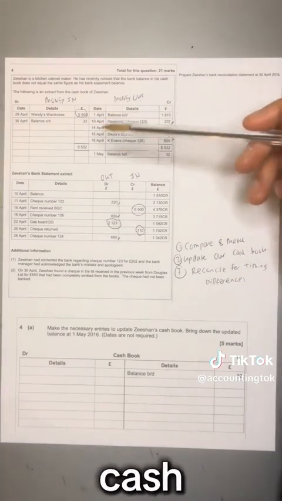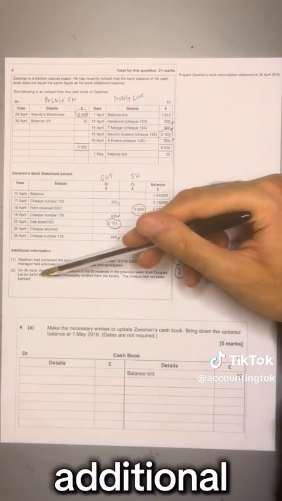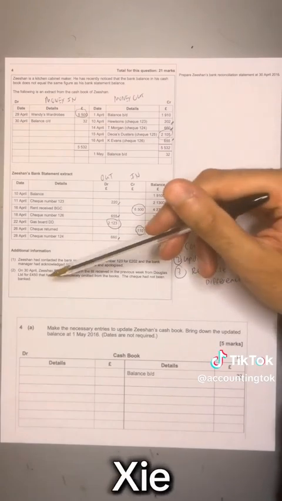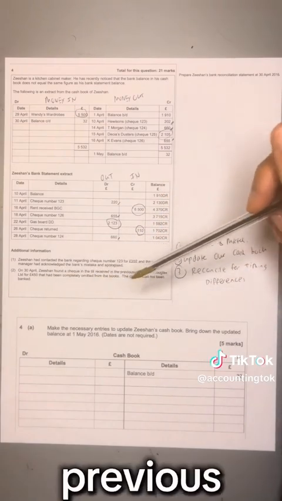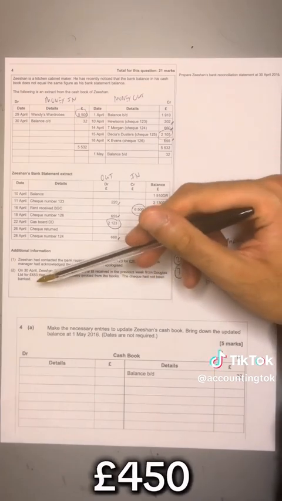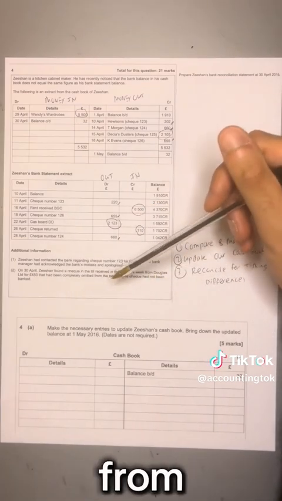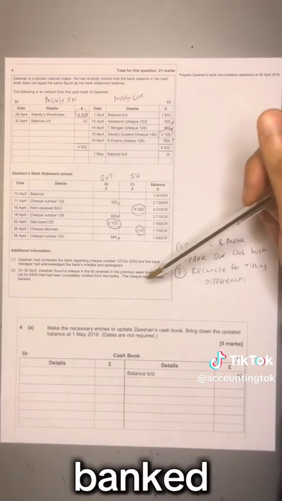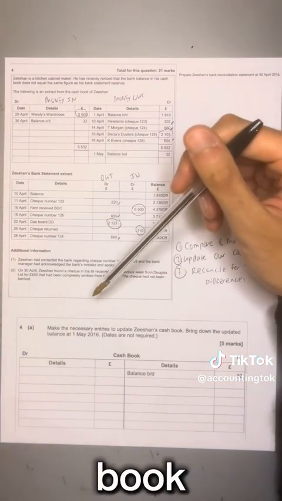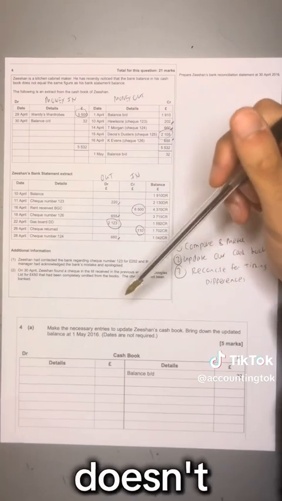So now we've been through the cash book and the bank statement, but then we have additional information. We're told Zishan found a check in the till received in the previous week from Douglas for £450 that has been completely omitted from the books, and the check has not been banked. So this means he did not write it in his cash book and he didn't pay it into the bank, so the bank doesn't even know about it.